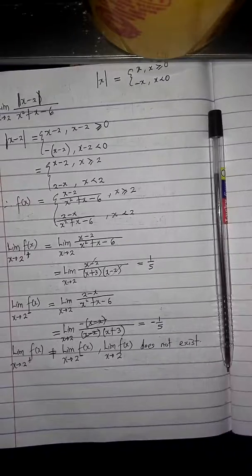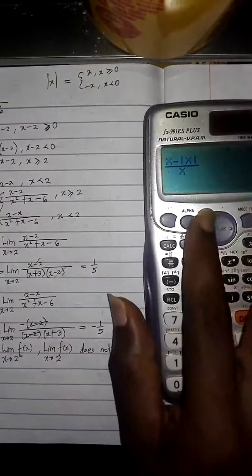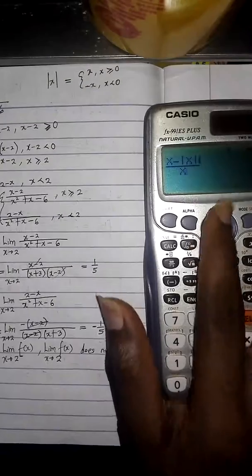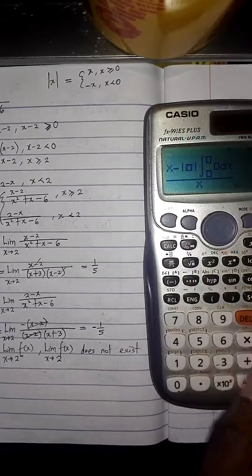So you can equally verify that with your calculator. Alright, so while you want to do that, you can have something like this. Let's just edit this directly.